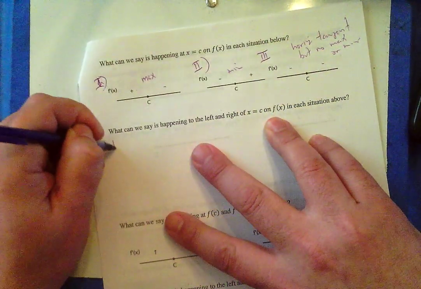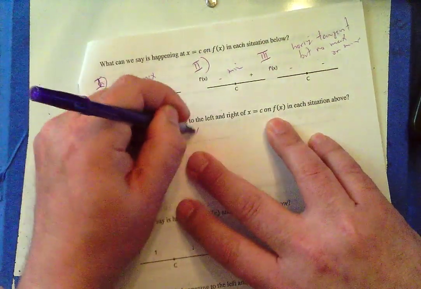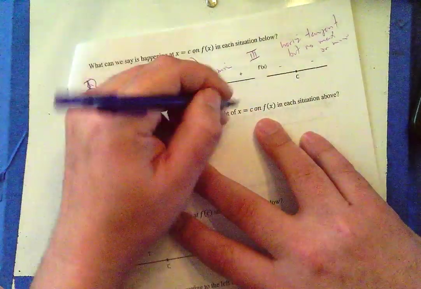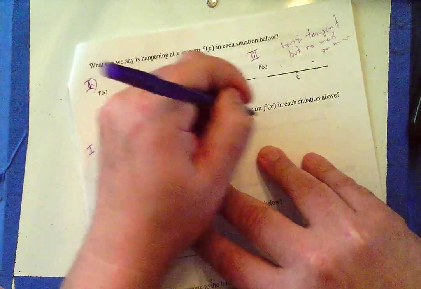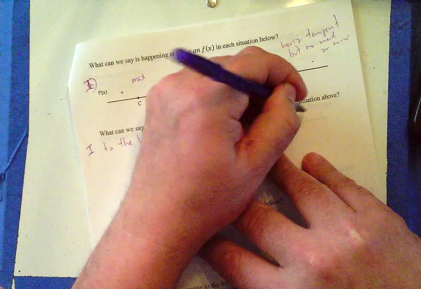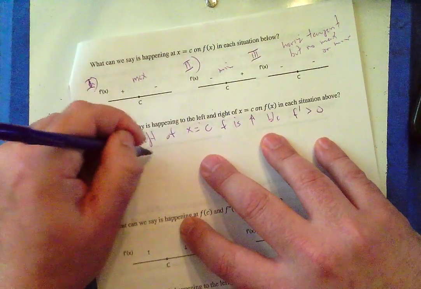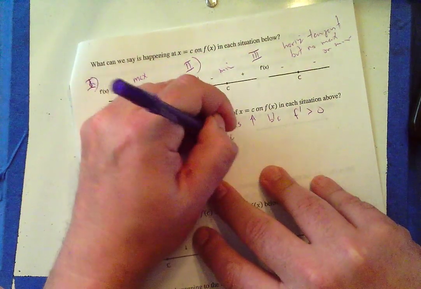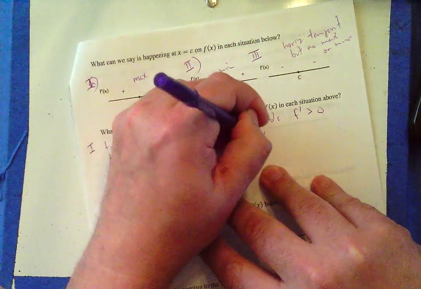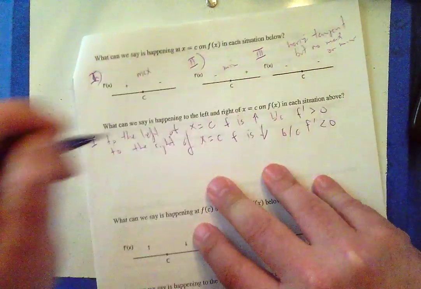Roman numeral 1, to the left of x equals c, f is increasing because f prime is greater than 0. To the right of x equals c, f is decreasing because f prime is less than 0.